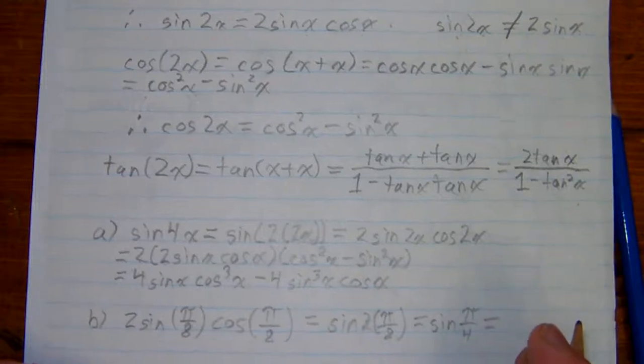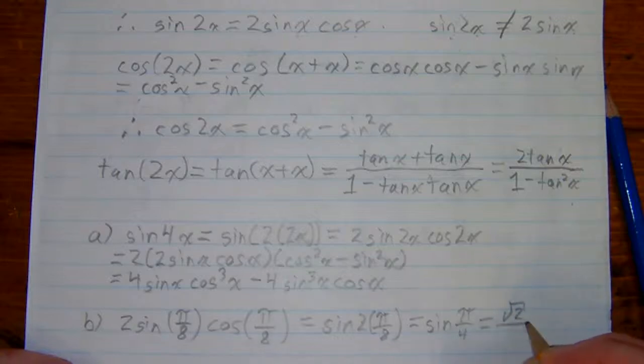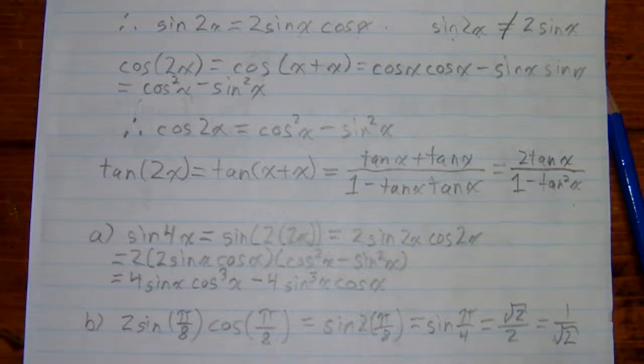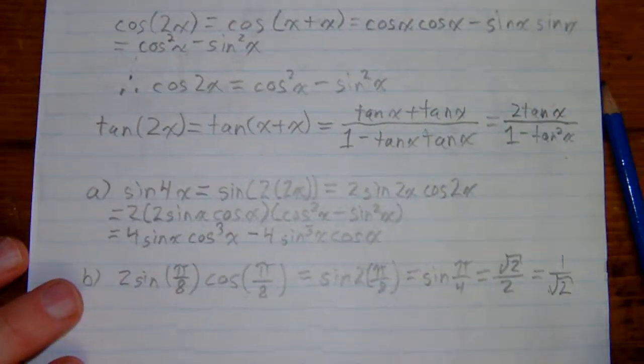Well, pi by 4 is the radian equivalent of 45 degrees, and we know the sine of 45 degrees is root 2 over 2, or 1 over root 2, depending on what your teacher's opinion is of radicals in the denominator. Oh, and you can't see. Oh, yeah, there we go. Okay.